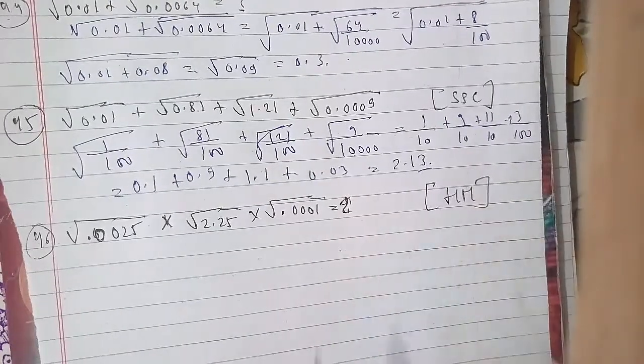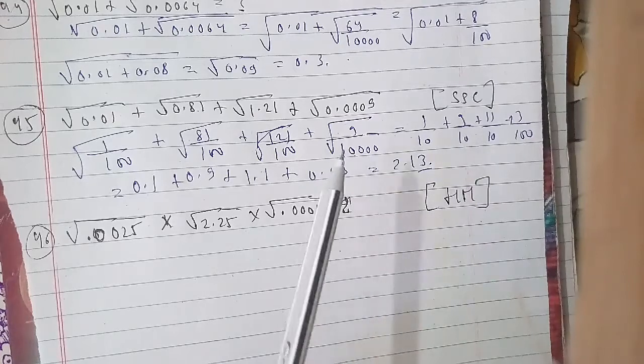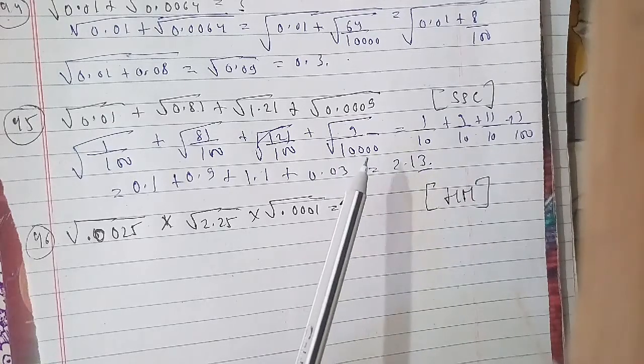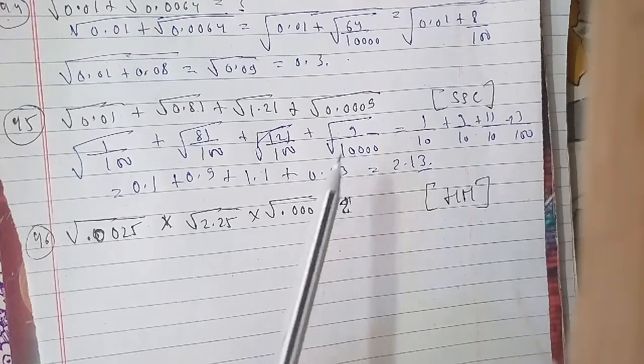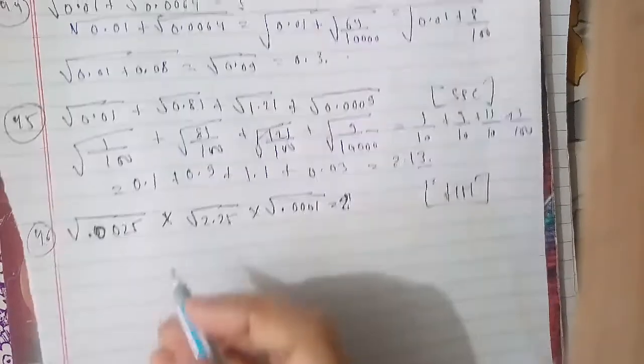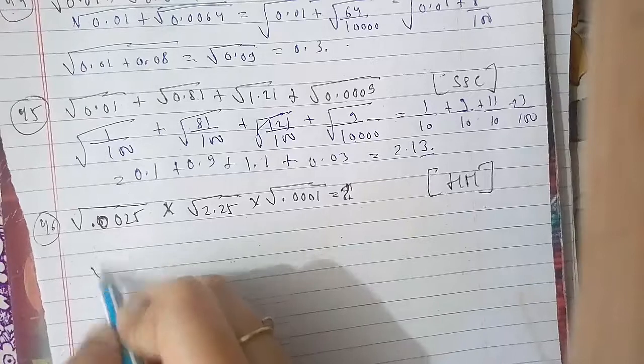Zeros will counter down, we have 5 zeros with 1 and 0000. For solving it out further, we will be getting 0.00075. That will be the right answer for this question as well.